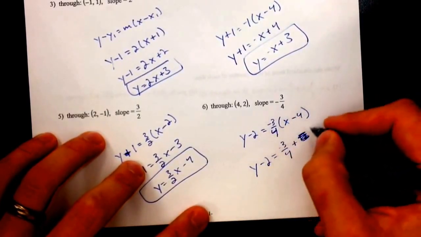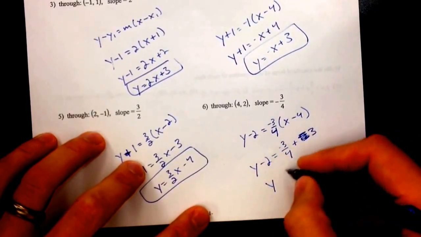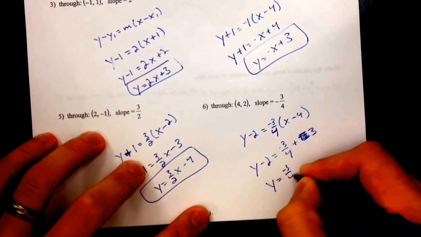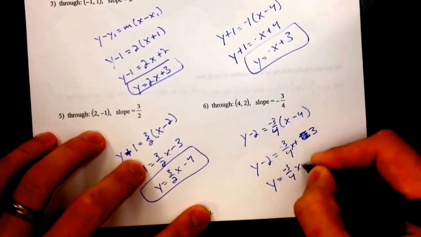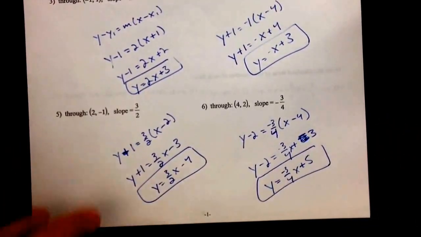You know you've got that process. Pull that 2 to the other side. 3 over 4, x, and this will be a plus 5. Alright. Let's get along. Next page.